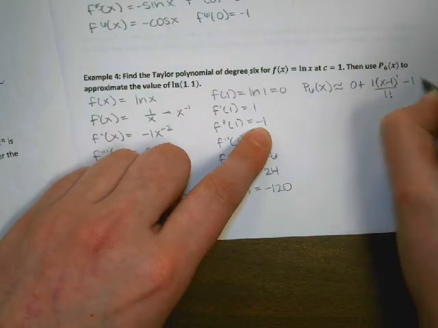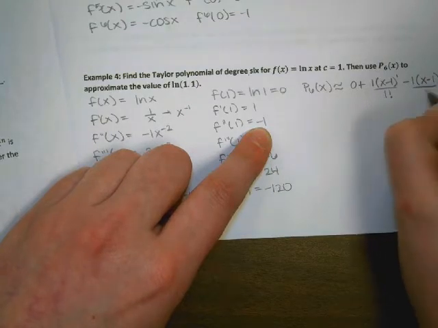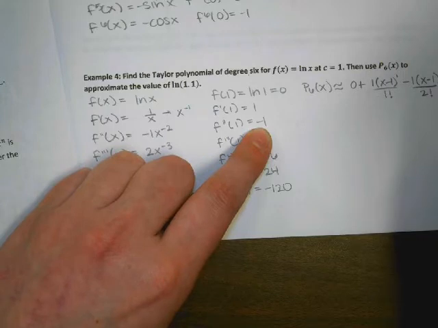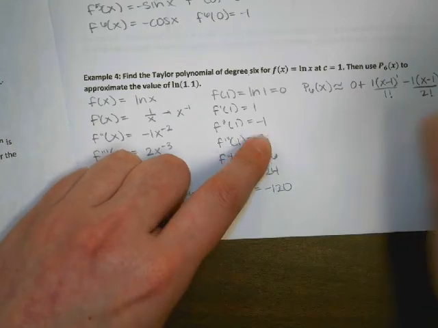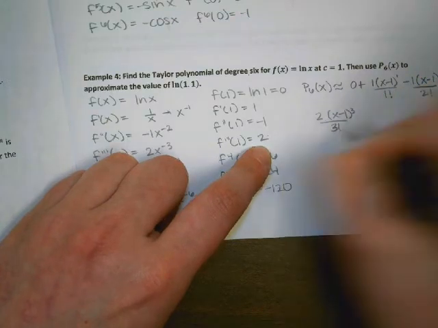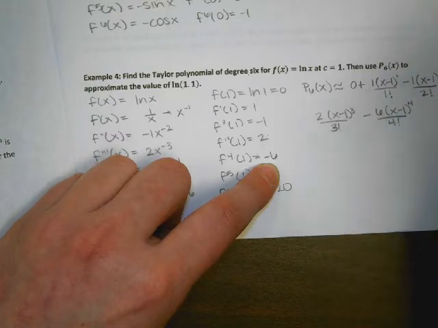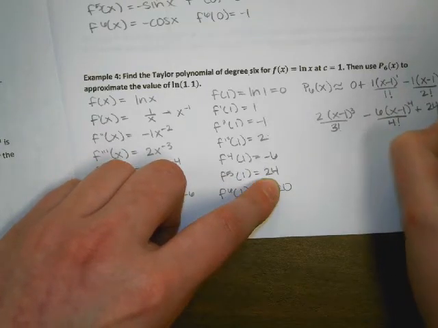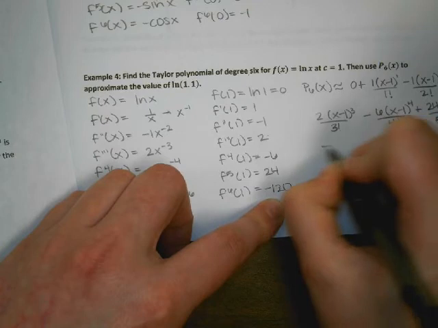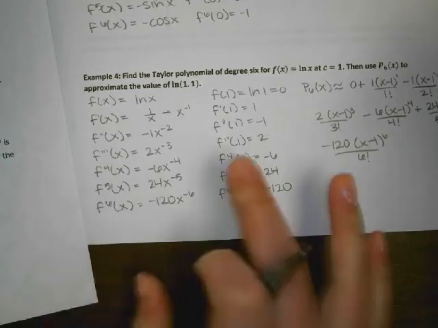And then we have minus 1 times x minus 1 to the 2nd divided by 2 factorial. And then I have plus 2 times x minus 1 to the 3rd divided by 3 factorial, minus 6 times x minus 1 to the 4th over 4 factorial, plus 24 times x minus 1 to the 5th over 5 factorial, minus 120 times x minus 1 to the 6th over 6 factorial. Oops, sorry, I moved that.